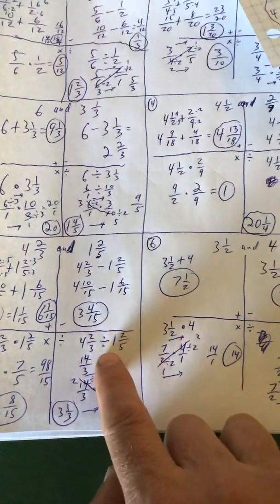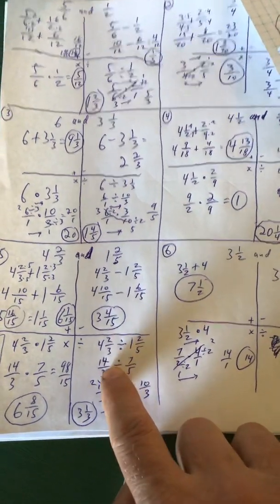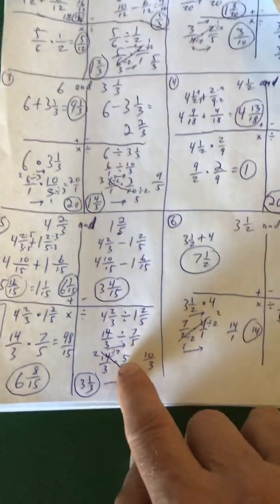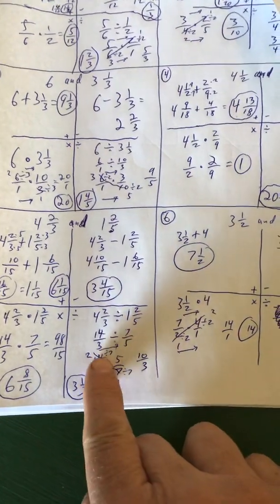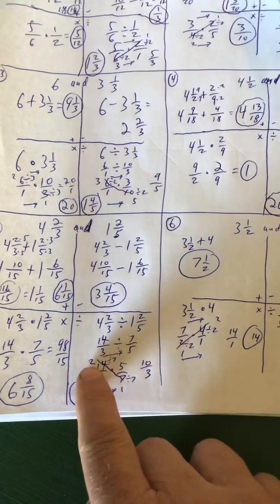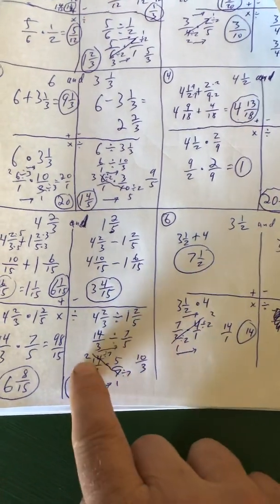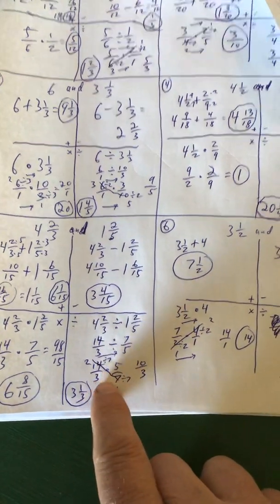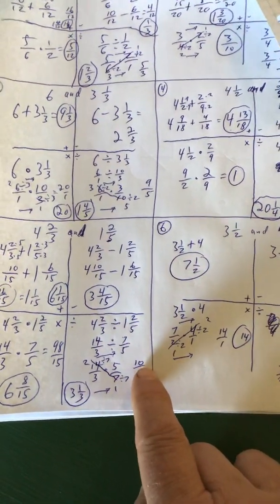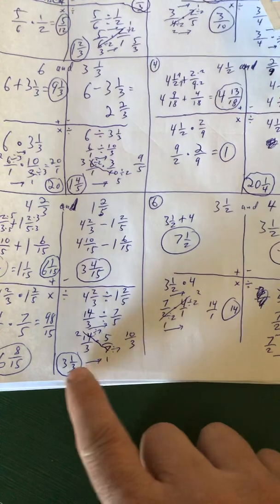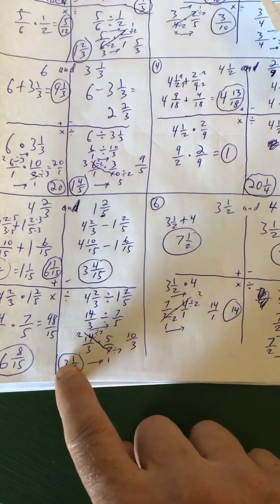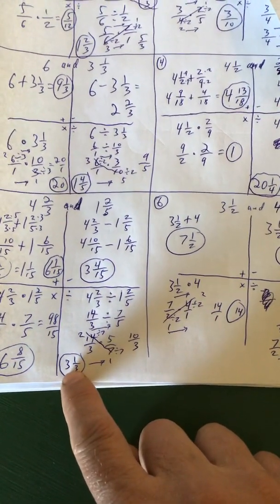And then dividing, again, make them fractions. Flip the one on the right. And here I can divide both these by 7. 14 divided by 7 is 2. 7 divided by 7 is 1. And then I multiply straight across. 2 times 5 is 10. 3 times 1 is 3. 10 thirds, that's, if it was 9 thirds, that'd be 3. This is 3 and a third. 9 plus 1 is 10.